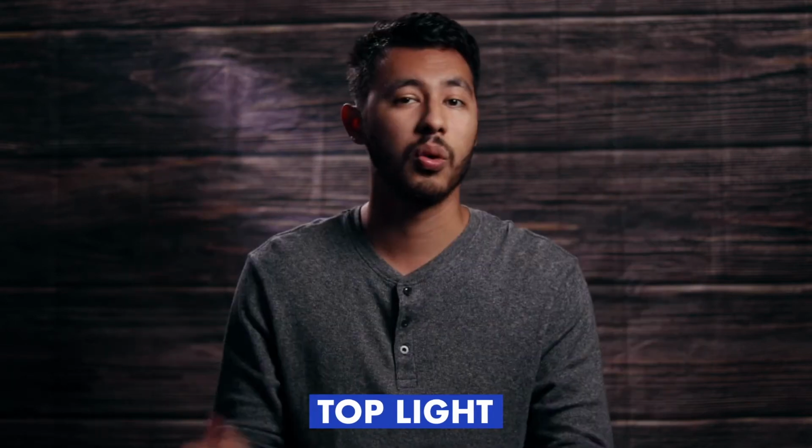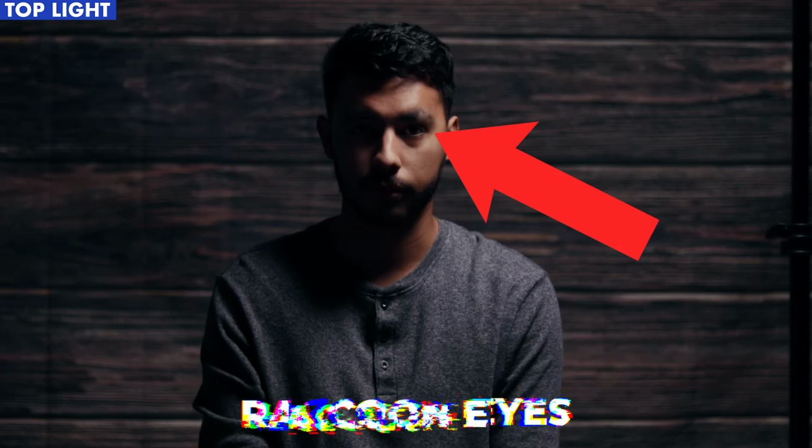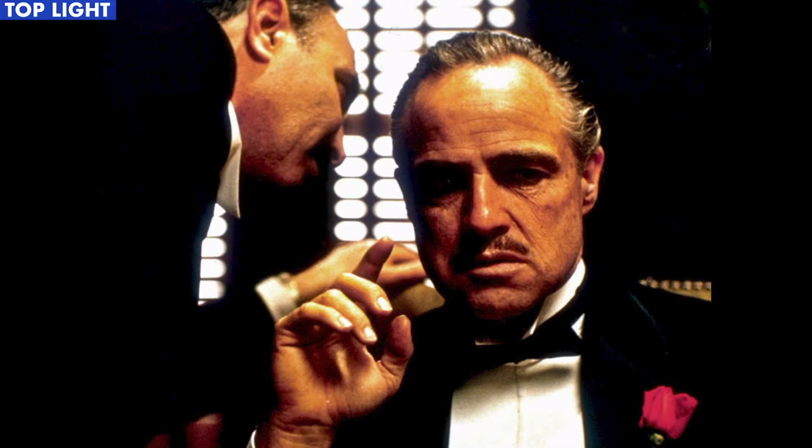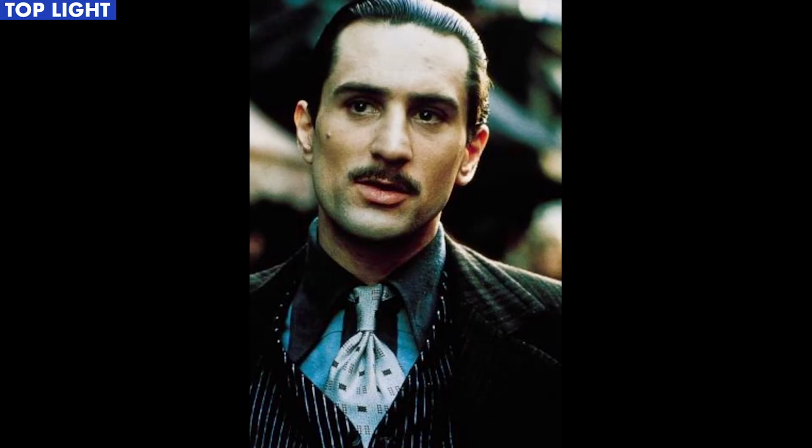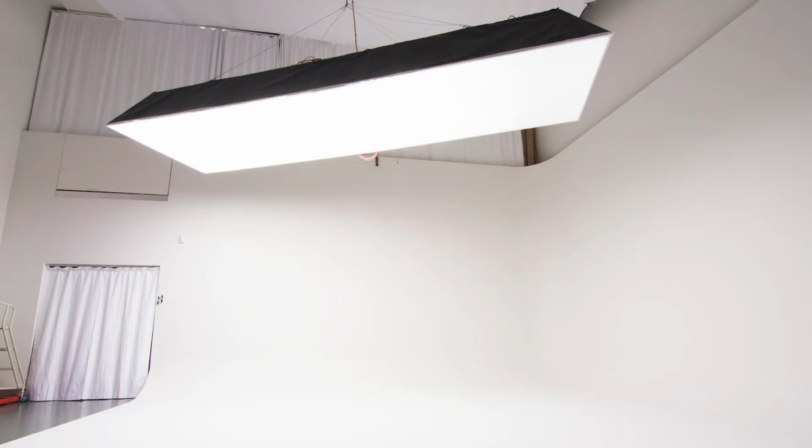Fourth technique on the list is top light. What this lighting does is give the subject half shadows in the eyes, and they call it raccoon eyes. Typically, this is used for scenes with artificial lights like a light bulb, spotlight, or even the sun outside, making them more motivated. This look can give a dramatic look to the actor, making them look like the bad guy of the movie. Or if you soften the light, it can have more of a natural look like an overcast day. It can also light up an entire set.